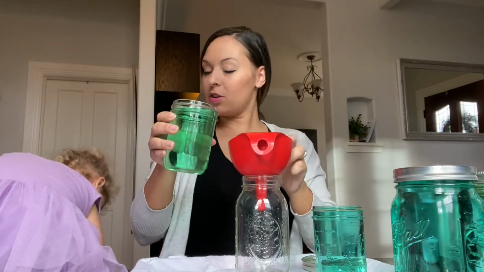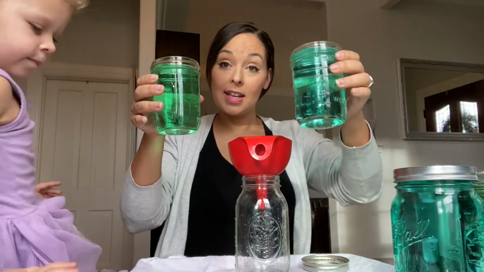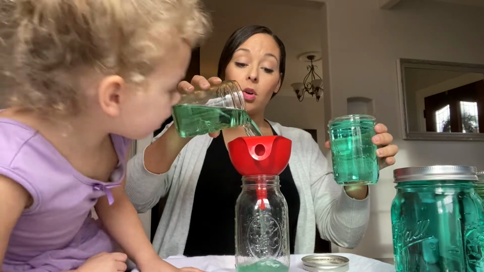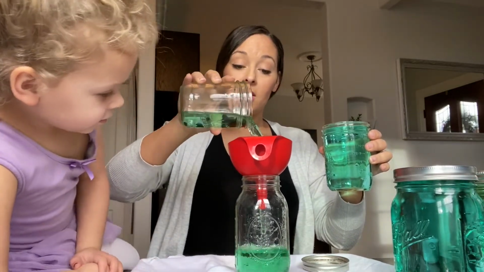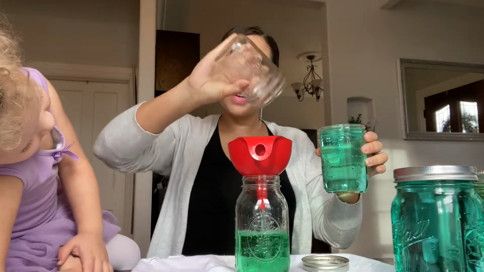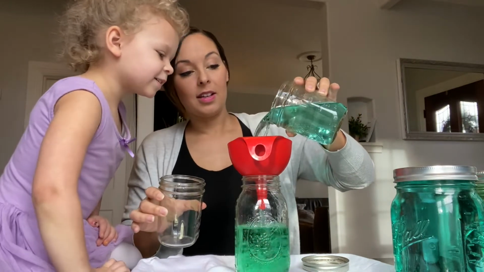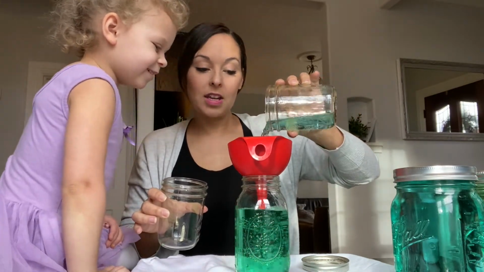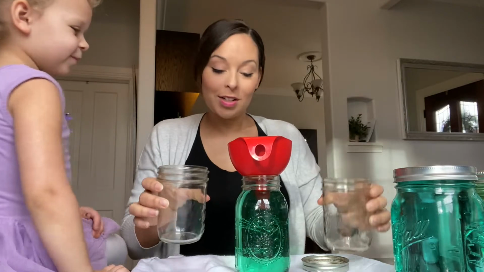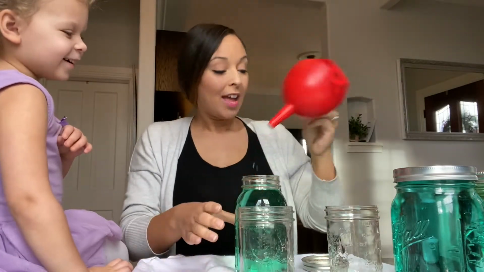We have a funnel for this. Thank you, sweetheart. 2 pints equals 1 quart. Into the quart jar it goes. 1 pint, 2 pints. That's 2 pints equals 1 quart. That is cool.